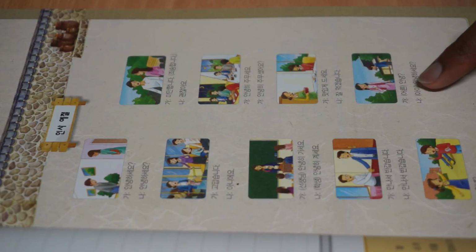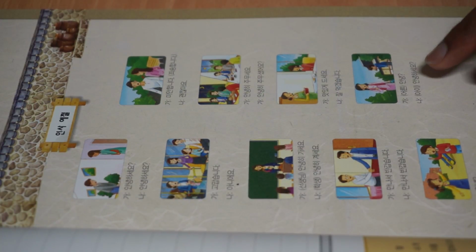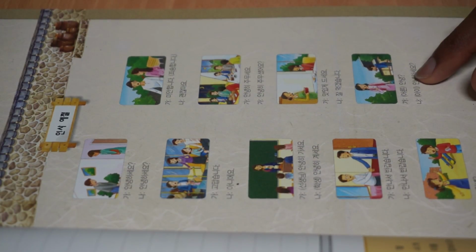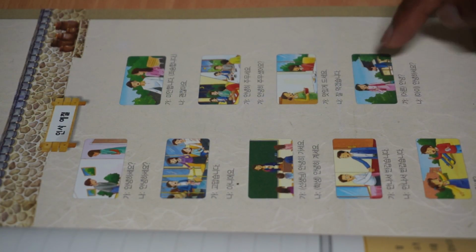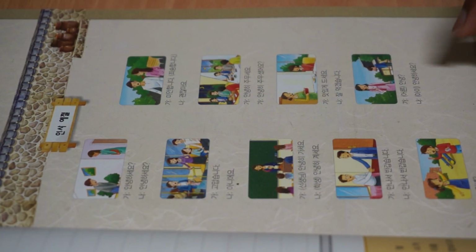Then we have 어른, which is the adult. We would just say 안녕, because say if this is a teacher and this is a student, since you're older, you don't have to say 하세요, so you can use casual language. So 안녕, and then the 아이, or child, would say 안녕하세요 because the child is still under you.